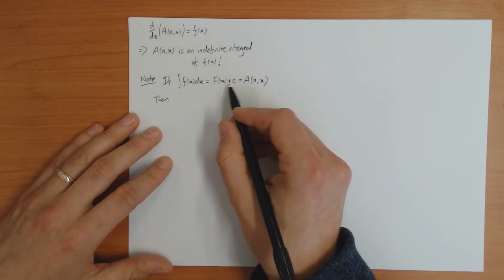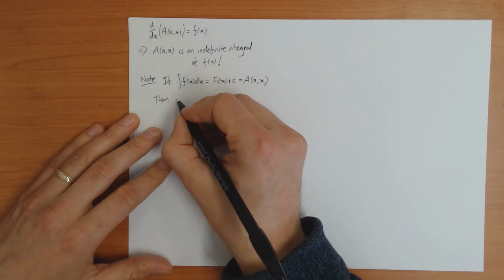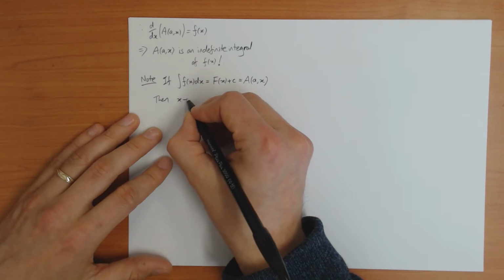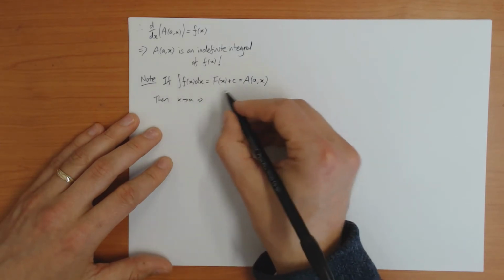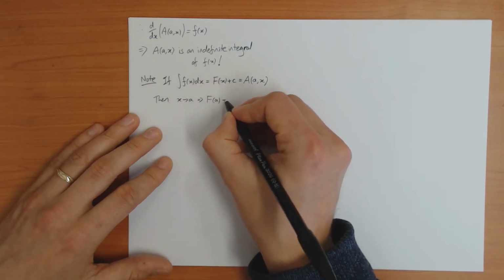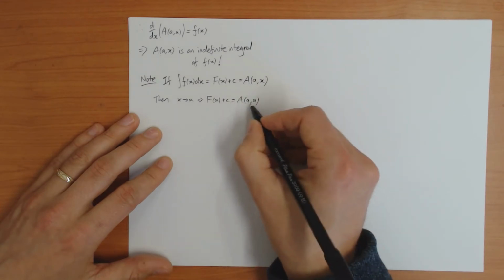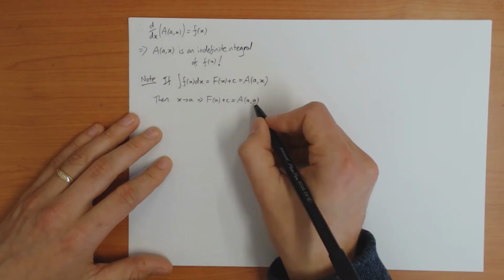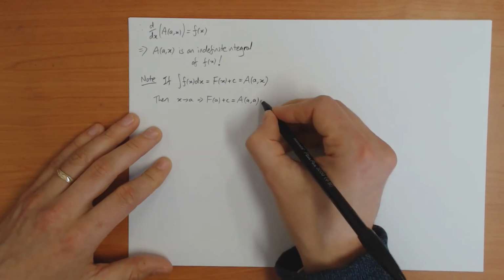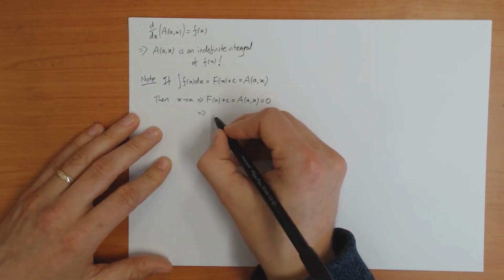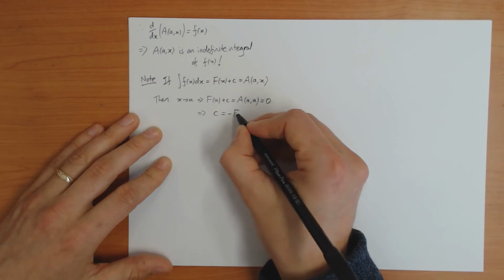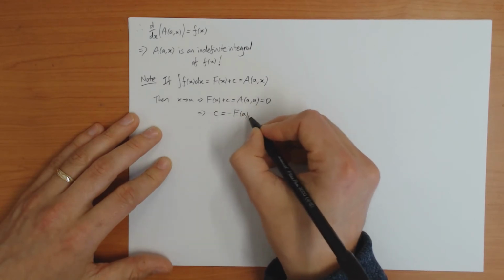first of all, if I put x equals a here, then we get F of a plus c equals A of a. But this means the area between a and a, which is 0. Right? So in other words, the constant c is just minus the indefinite integral at a.